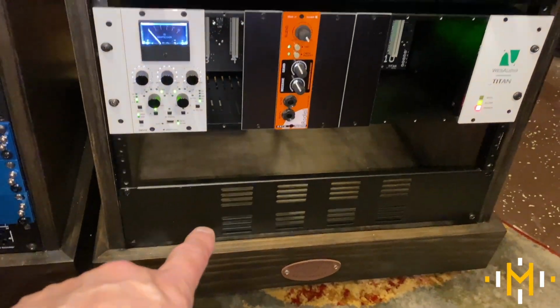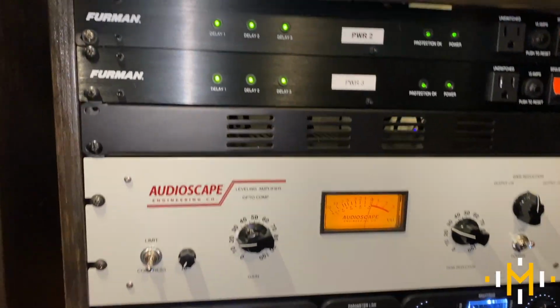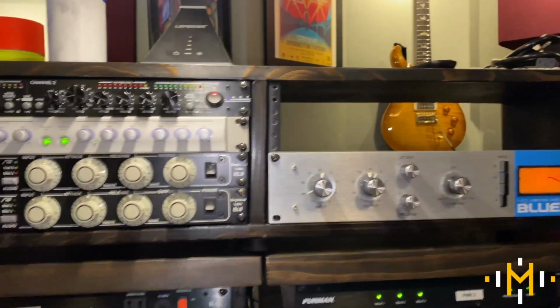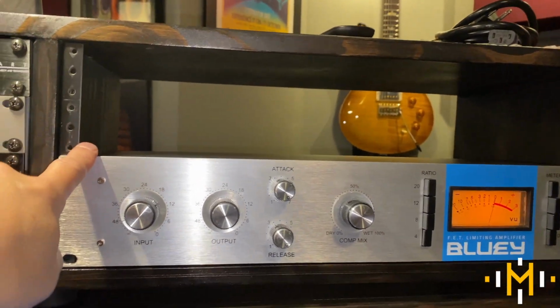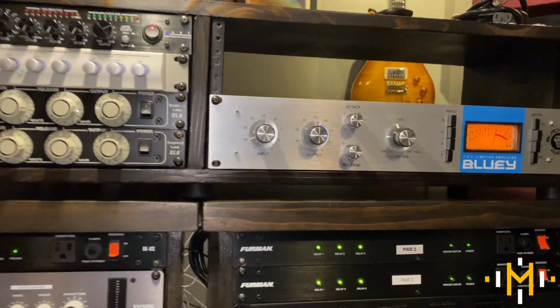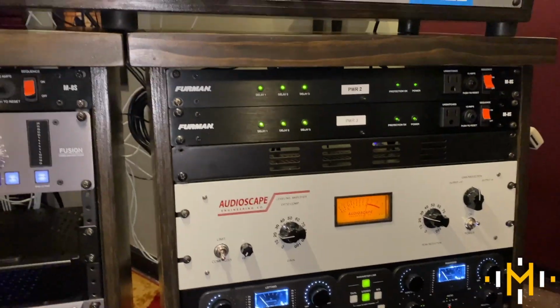Took it from down here, put it up here, which is great. Empty space for now. And then in this top rack that I added, on the right side, we just moved up the Bluey. We have 2 more spaces for future expansion. I would have loved to get the LA2A in there, but that's a 3 space and I'd run out of space.